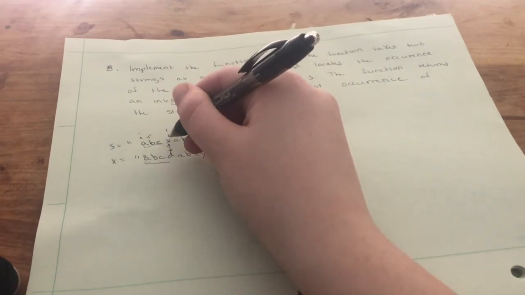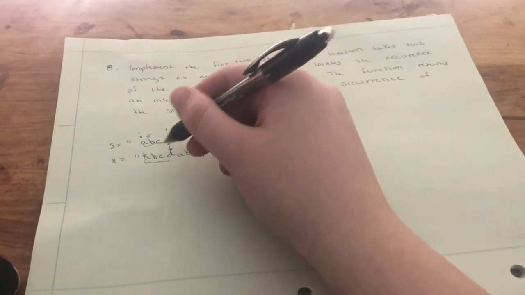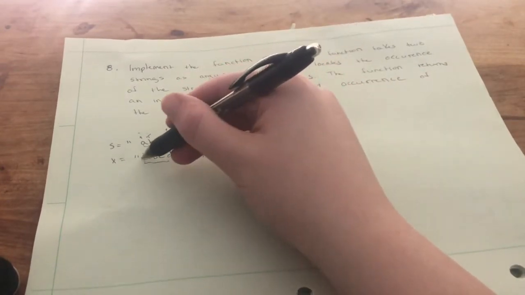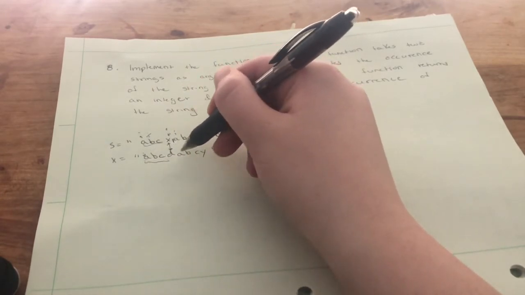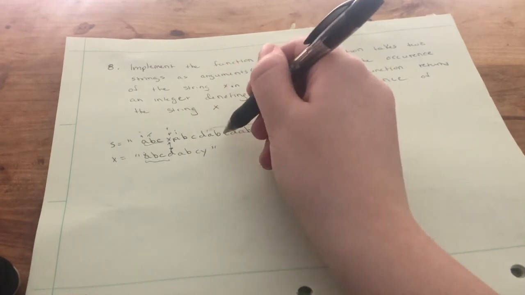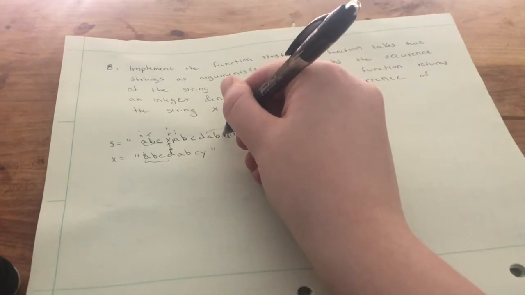And we see A and X don't match, so take i down, and then we would have it matching A to A, B to B, C to C, D to D, A to A, B to B, C to C, and then we would have D and Y, so it would stop.